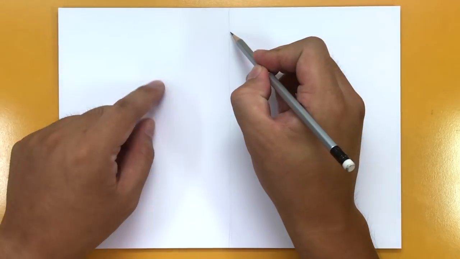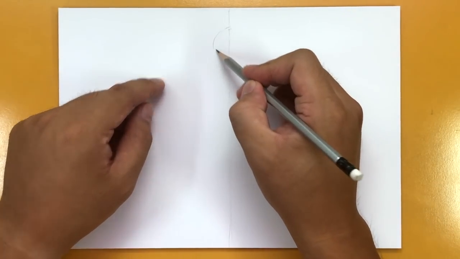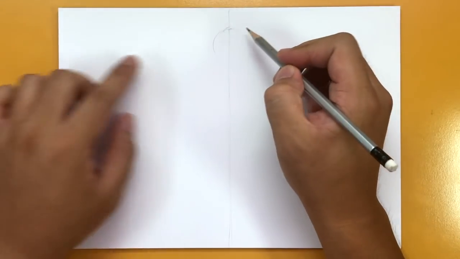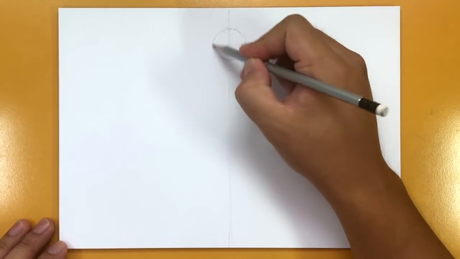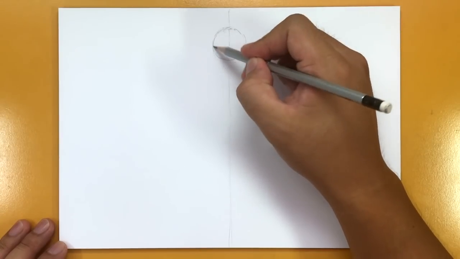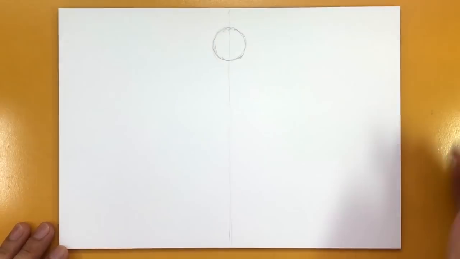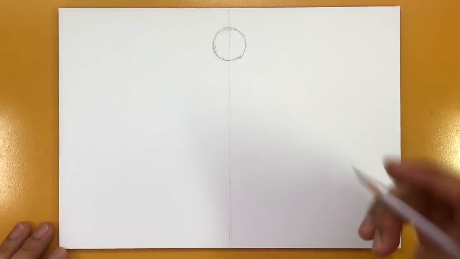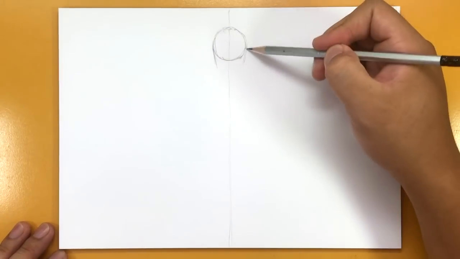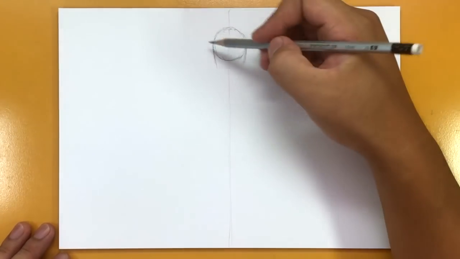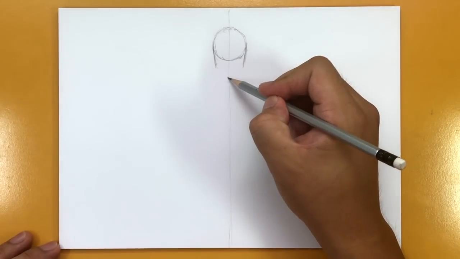Okay, so first thing I'm going to do is draw a circle right around here. I'm going to leave a bit of a space up at the top. We're going to draw the hair a little bit taller. But a circle with the center line going right down the middle of that circle, right here. There you go. That, of course, is going to be the face. Now, don't worry about making that face look like Elizabeth Olsen, because that is not the goal of this tutorial. The goal of this tutorial is to draw the character of Scarlet Witch.